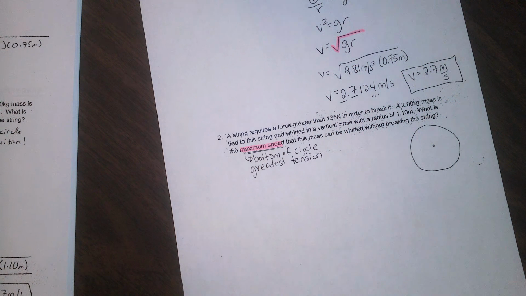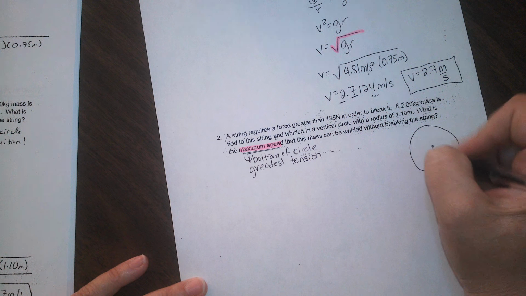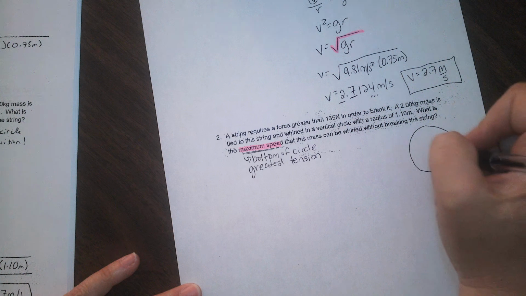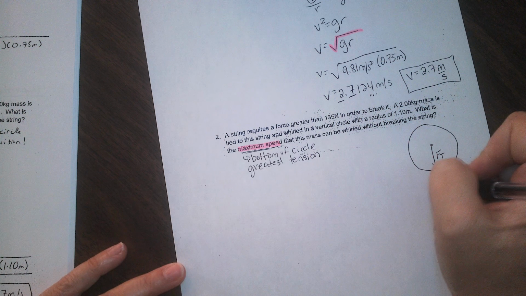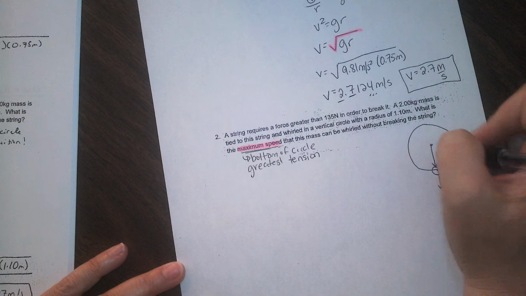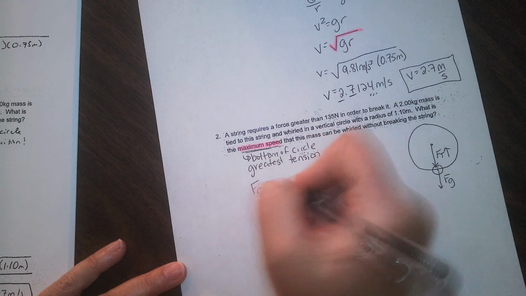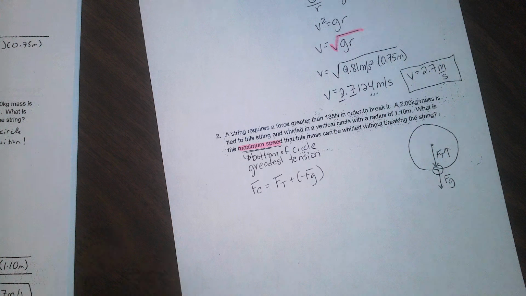Okay, so our object is here. Force tension then is going to be working which way? Towards the center. And force gravity is going to be working which way? Down, right? So then they're opposing forces. Force centripetal is equal to force tension plus negative force of gravity.